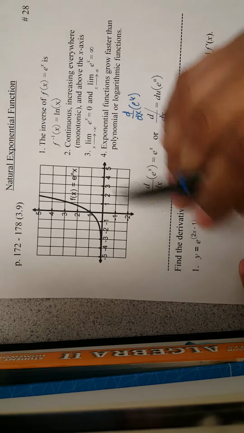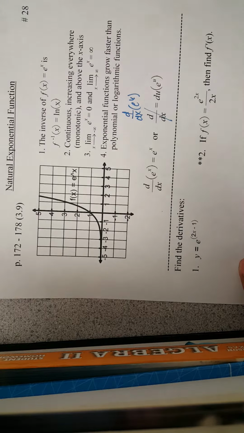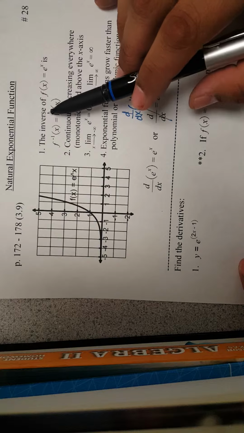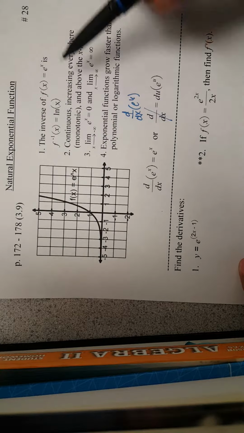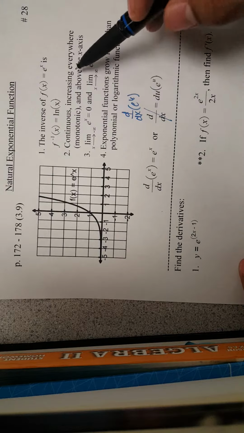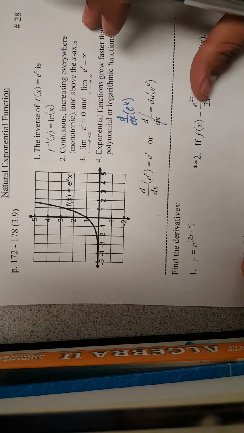Now here are some key points that you guys can look over. This is the graph of e to the x, okay? And also it's important to know that the inverse of e to the x is natural log of x. We also know that it's continuous and it's increasing, which is called monotonic, and it's always above the x-axis, okay?